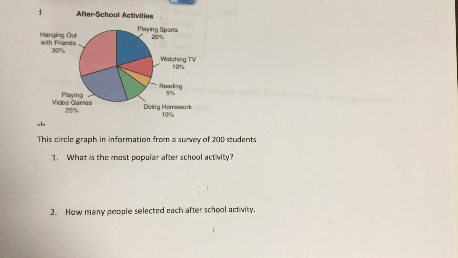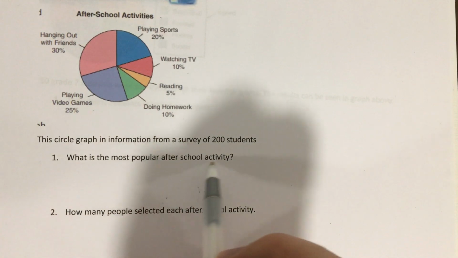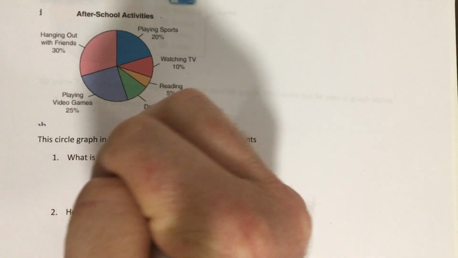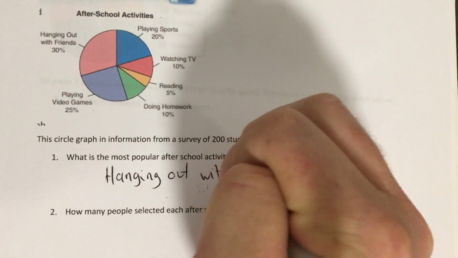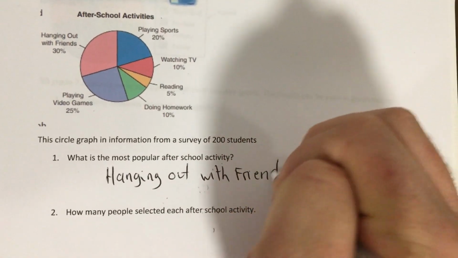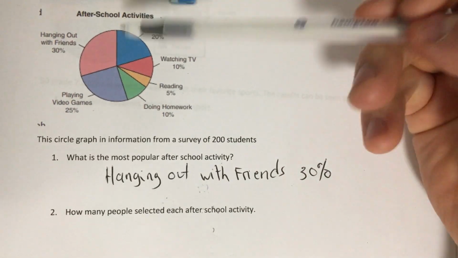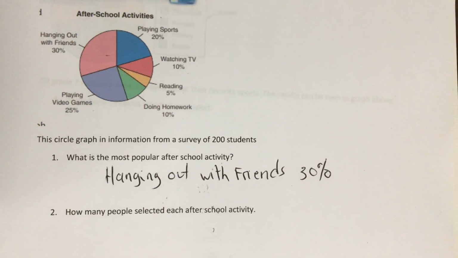All right, so some common questions that we're going to see with reading circle graphs might be something like, what is the most popular after-school activity? If we look at our chart here, hanging out with friends is the highest, at 30%. So we'll see various questions like that. It might ask for the most popular, maybe the least popular activity, things like that, okay?